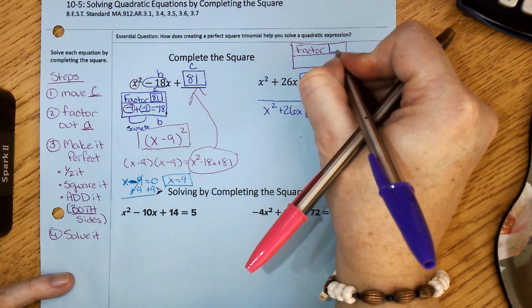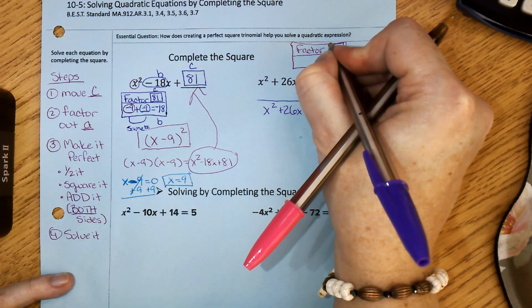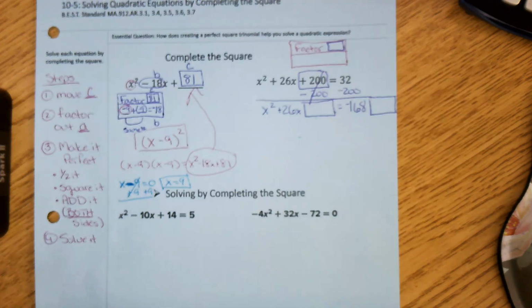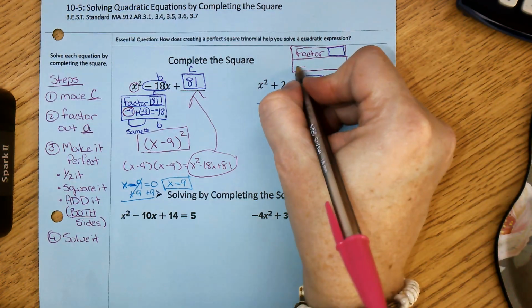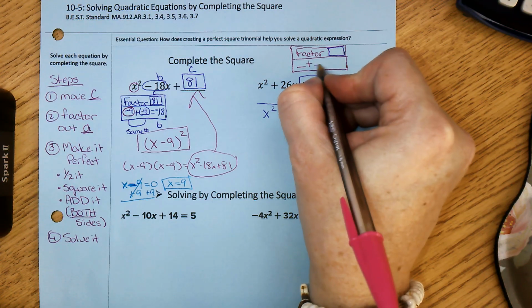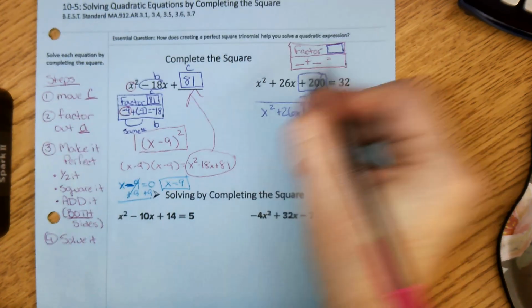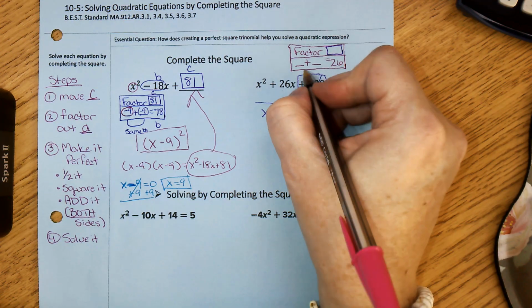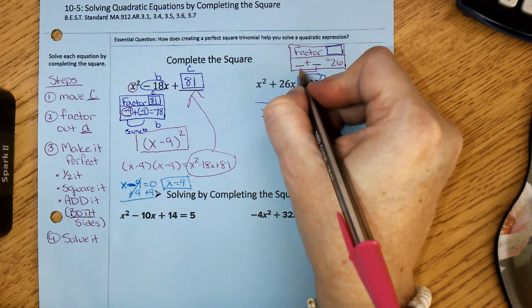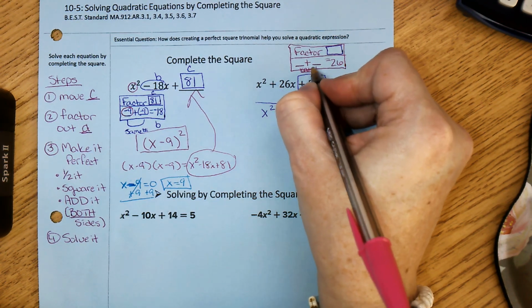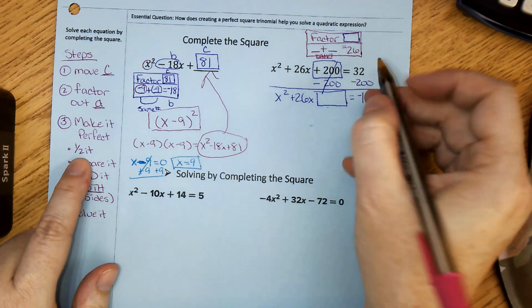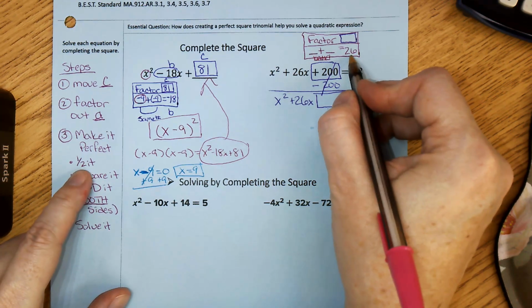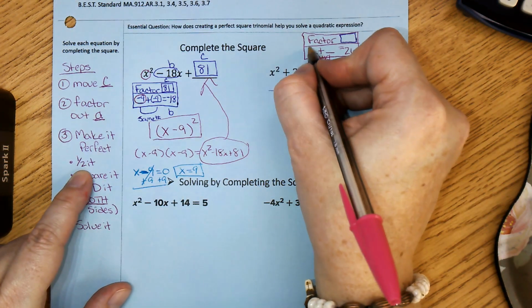Whatever we end up as our C will go into our purple boxes. Okay, so what number plus itself equals B, which is 26? Remember, these have to be the same number. So first we're going to half it. So half of 26 is 13.